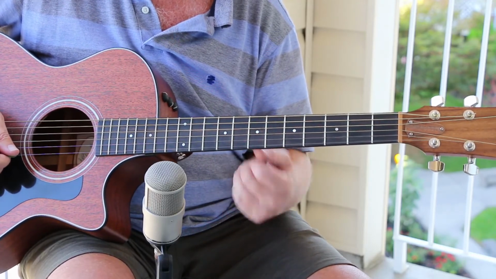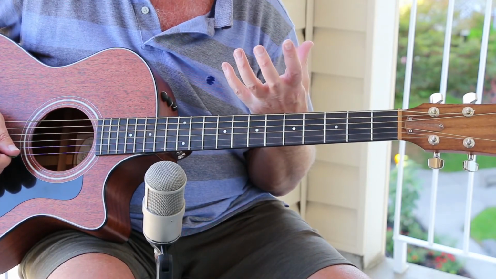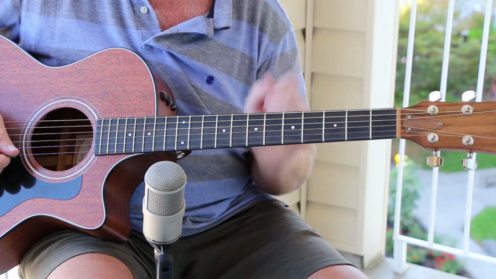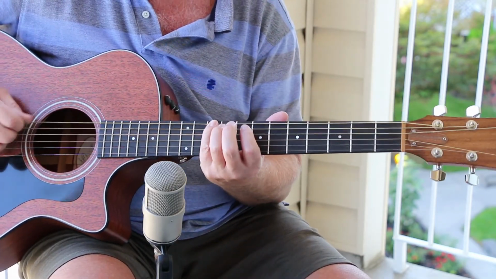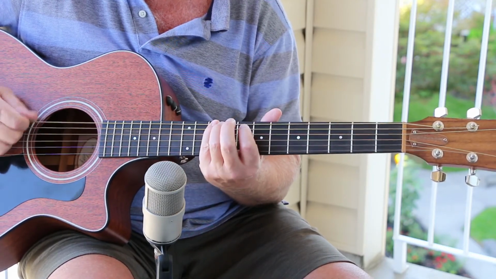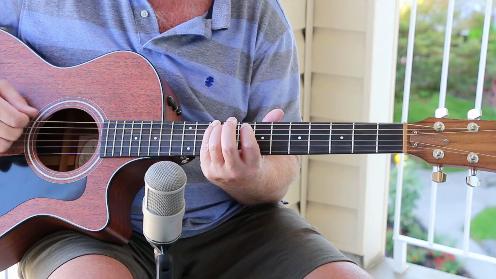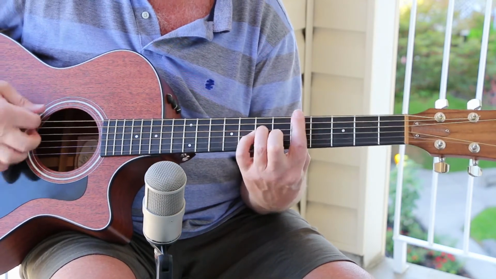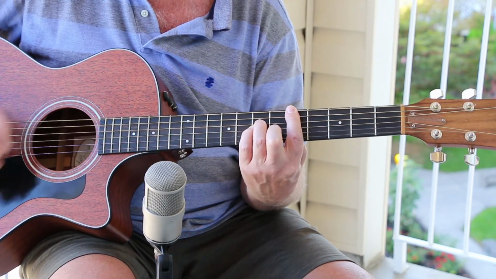Now, the Dorian scale is just C major notes starting on D right here instead of C. And we're going to end here. So we're making this our tonal center, or home. So there's our tonal center chord, D minor.